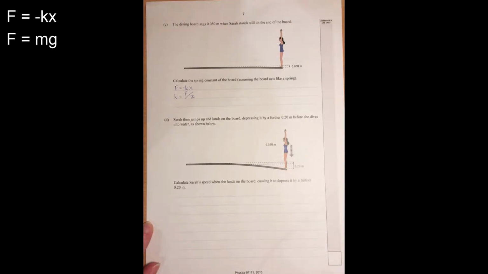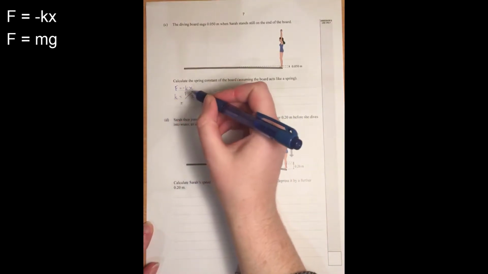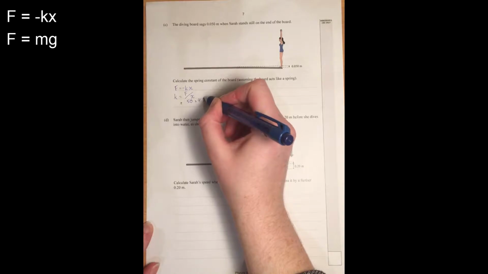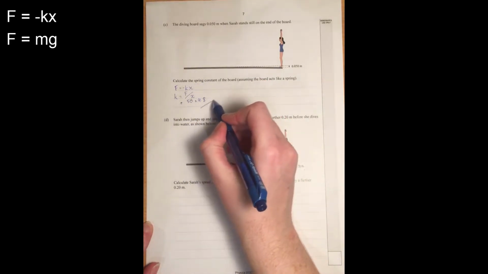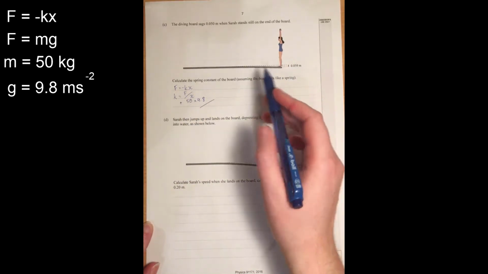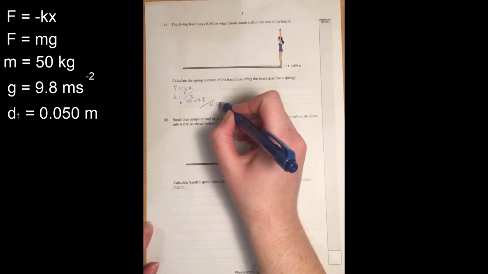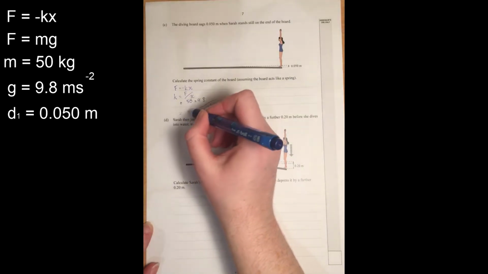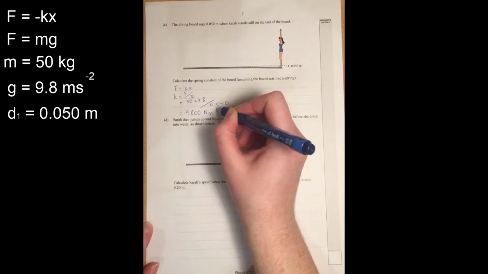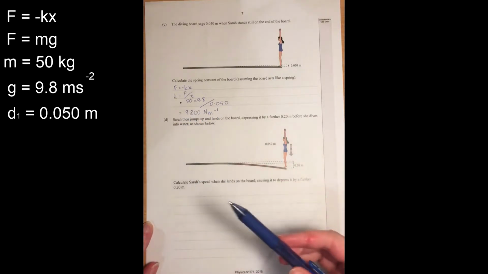All right, so you can just use that number straight away, or you can just do 50 kilograms times by 9.8 in place of that F, and then divide by x, which is your distance here of 0.050. Is an answer of 9,800 newtons per metre. So make sure that -1 is in there. All right, 9,800 newtons per metre. And with this one, we're already at two significant figures.